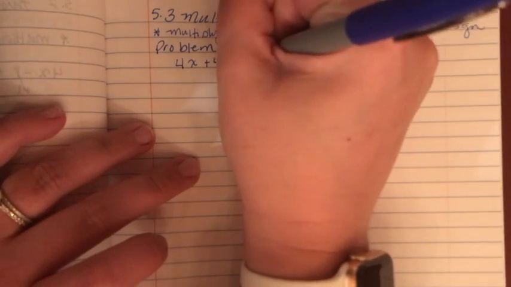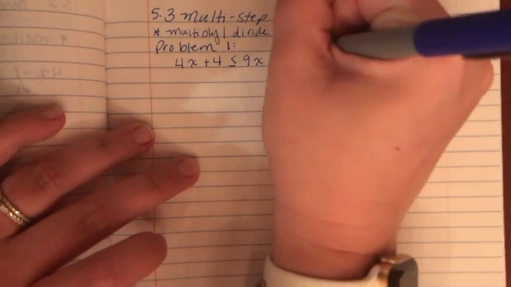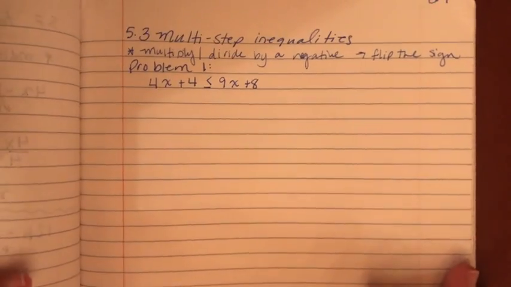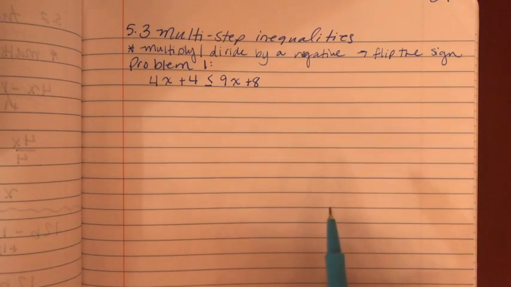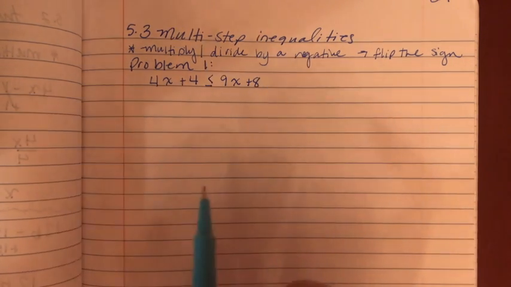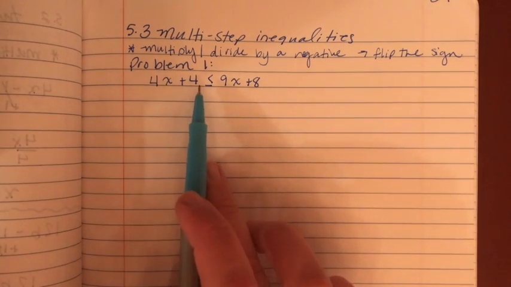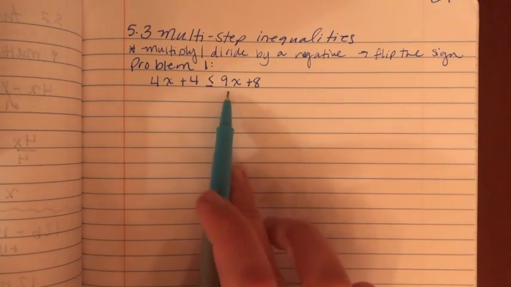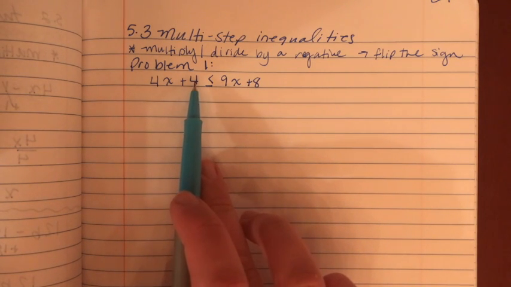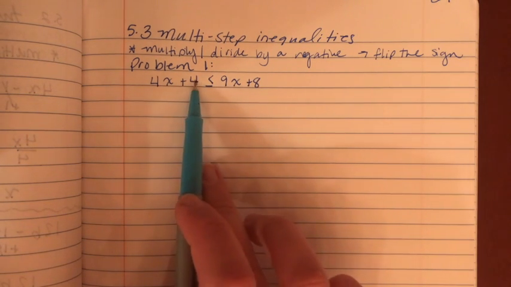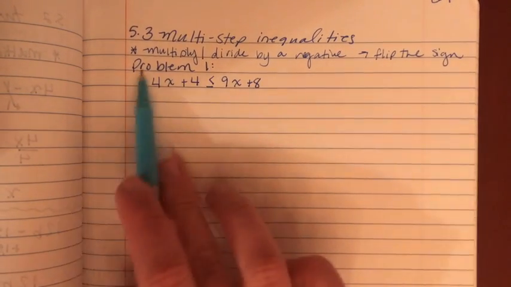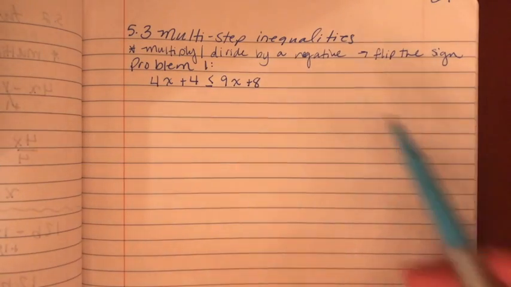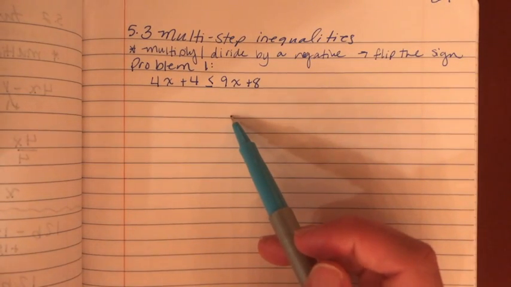is less than or equal to 9x plus 8. So in our other problems that we've done with 1-step and 2-step, the first move was you didn't really get to choose what it was. It was always the exact same thing. Whereas here, since we have just numbers on both sides and then we have variables on both sides, we can choose whether or not we want to subtract 4 or subtract 8 or subtract 4 or subtract 9, like we can kind of choose how we want to solve this problem. Regardless of the order, you're still going to get the same answer.